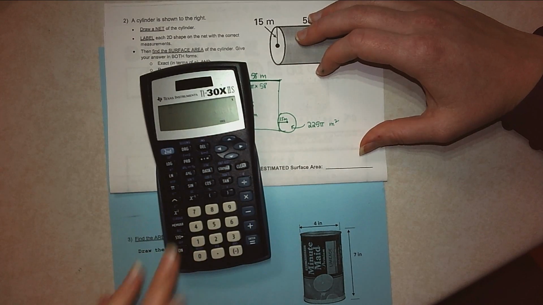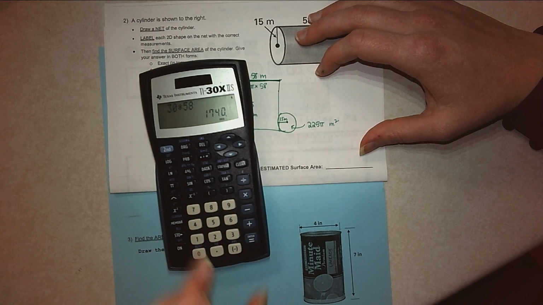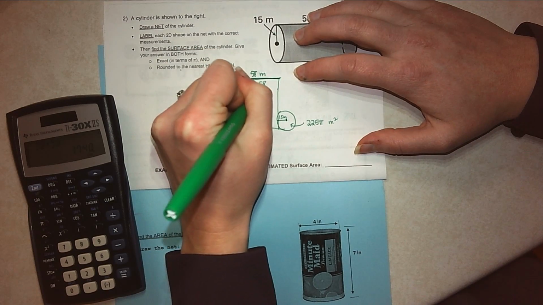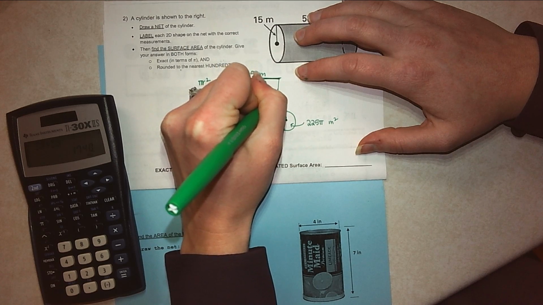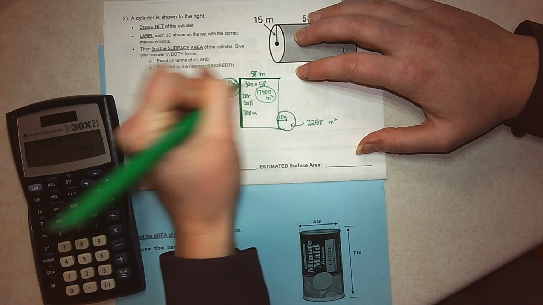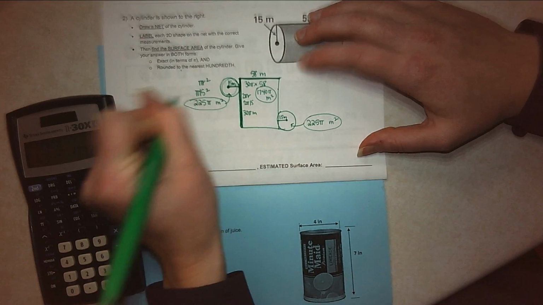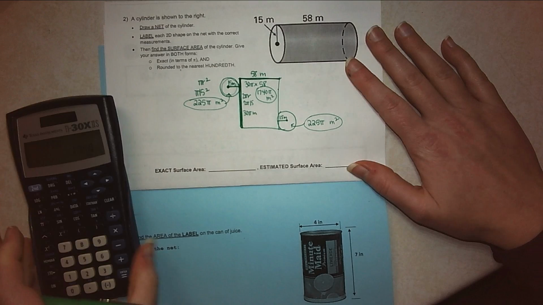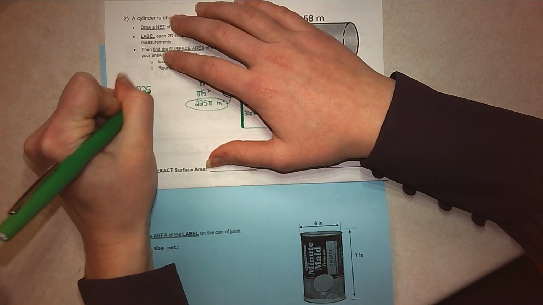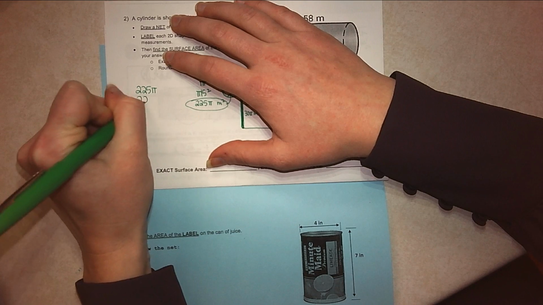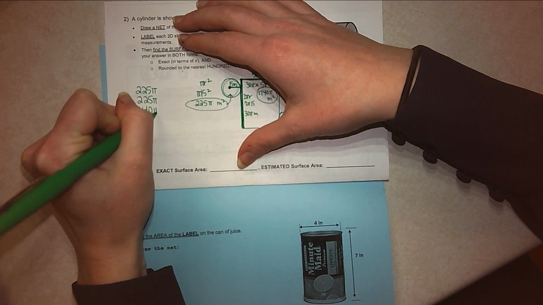I'm going to do my whole numbers. 30 times 58. When I do that, I get 1,740 pi meters squared. So there's the area of my rectangle, area of my circle, area of my other circle base. And in order to find surface area, I add them all up. 225 pi, 225 pi, and 1,740 pi.